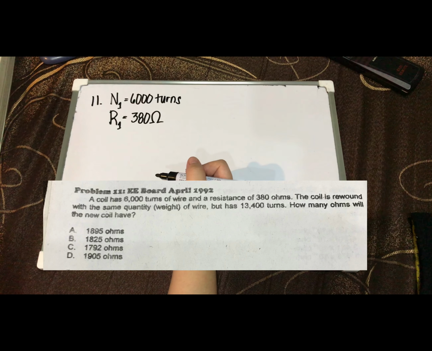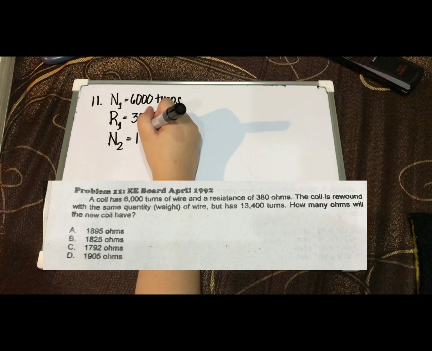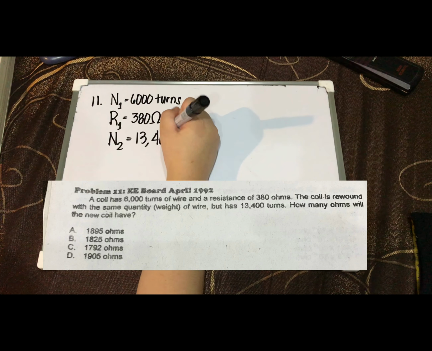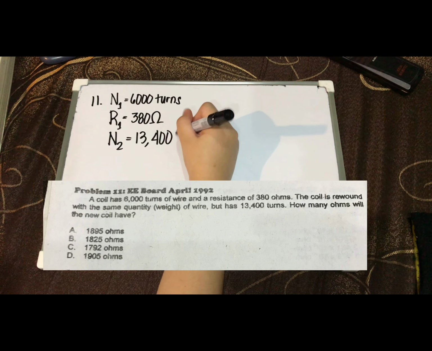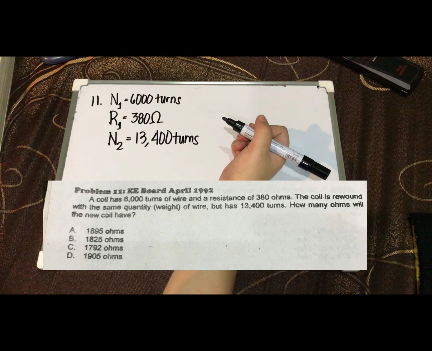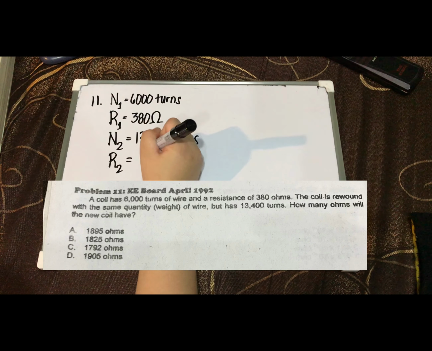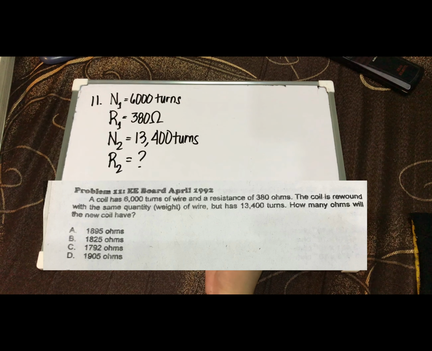So, the coil is rewound with the same quantity weight of wire but has 13,400 turns. How many ohms will the new coil have? So, ang hinahanap ay yung resistance 2.